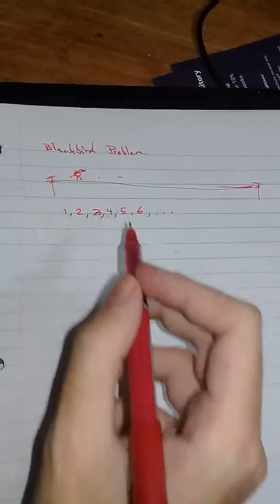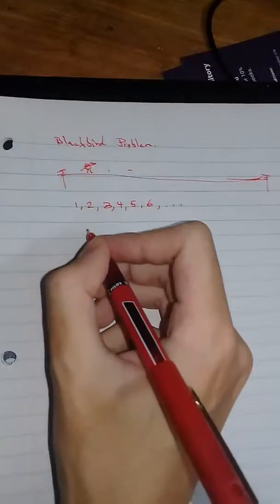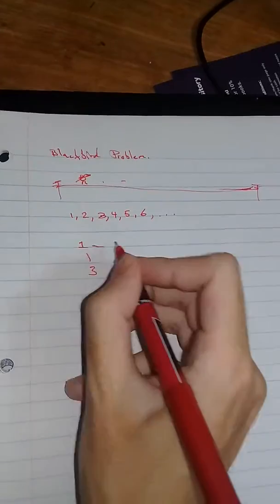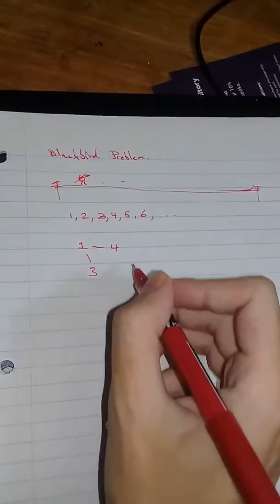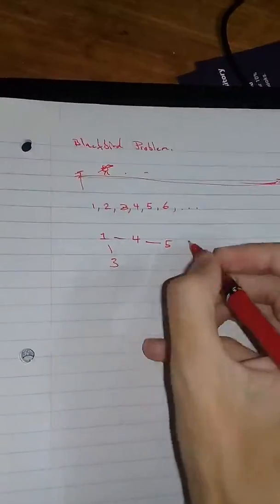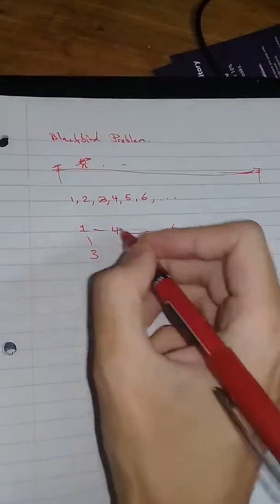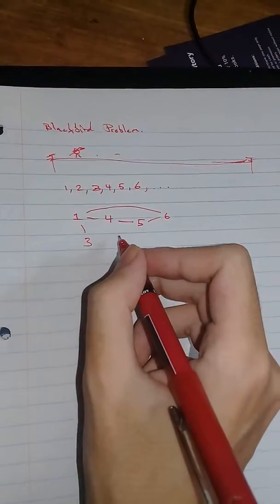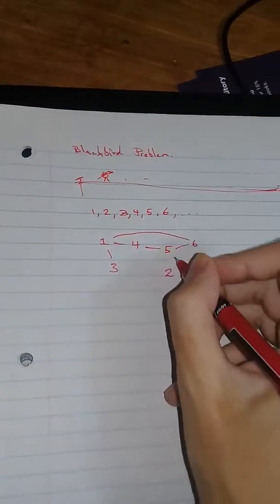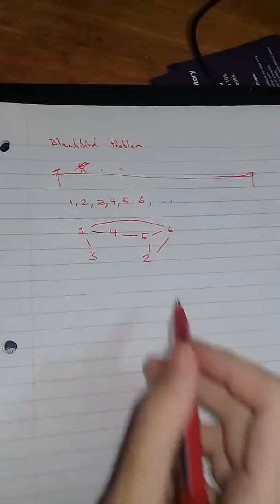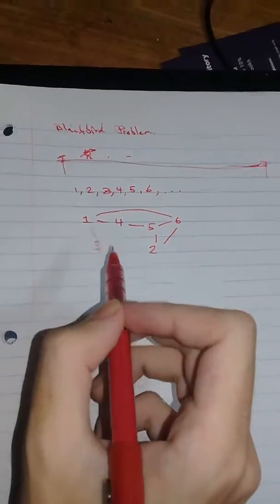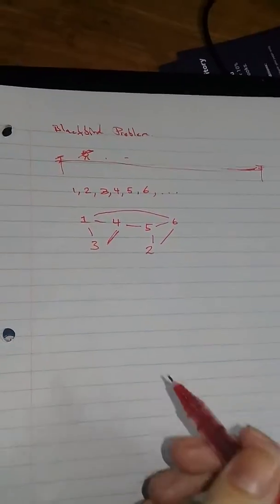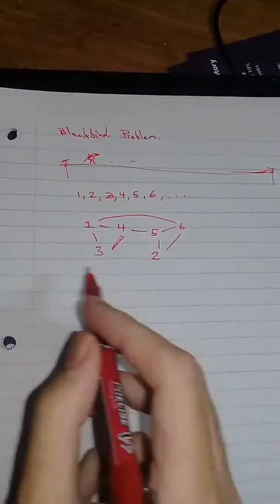Now I have relationships between the birds. The birds are friends with each other, so I'm going to draw this as a graph. Bird 1 is friends with bird 3. Bird 1 is also friends with bird 4. Bird 4 is friends with bird 5. Bird 5 is friends with bird 6. Bird 6 and bird 1 are having an affair. Bird 3, oh, there's no 2 in here. And bird 2 is friends with birds 5 and 6, but not with any of those. Actually, I could make it symmetrical just for fun. Bird 3 and bird 4 are friends as well, to make it nice looking.